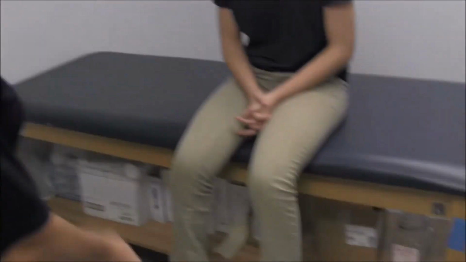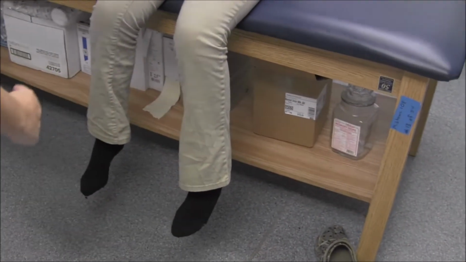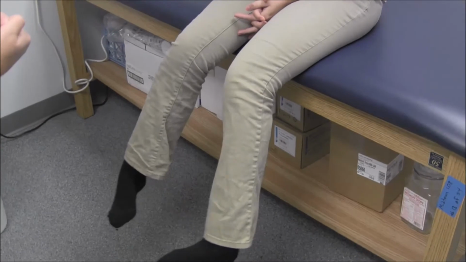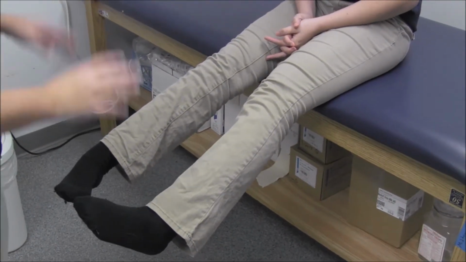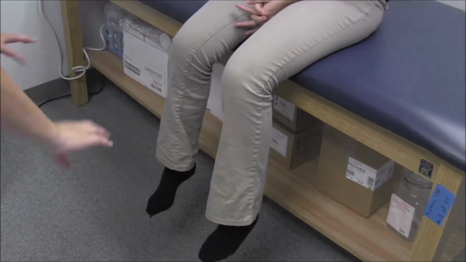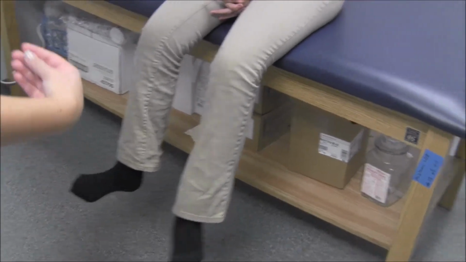The next test I'm going to do is Wilson's for OCD. So you're going to ask patients to turn their feet in and then extend the knee. If they have pain with that, they can relax, then point their feet out and then extend. That's going to relieve the pain. If they have pain with internal rotation, they could have a positive OCD.